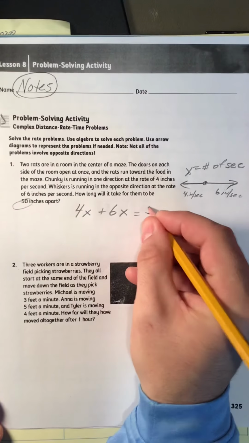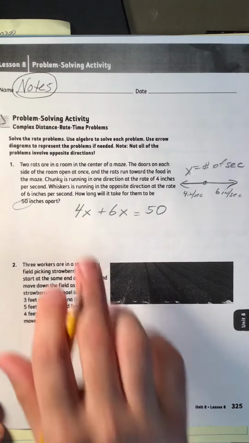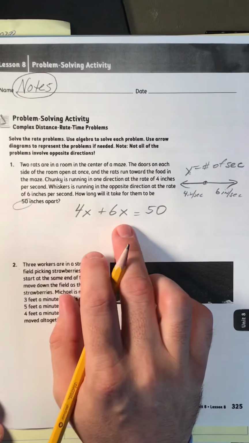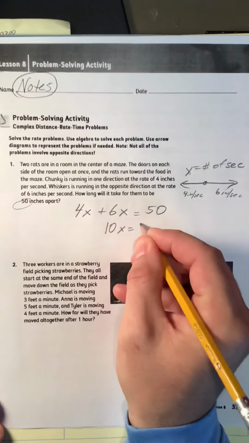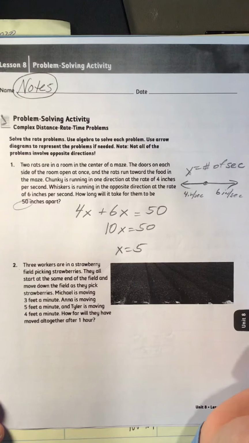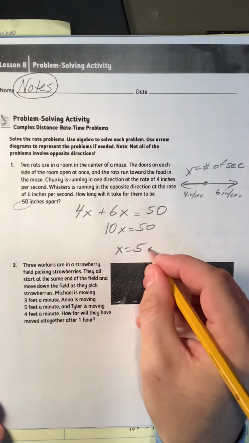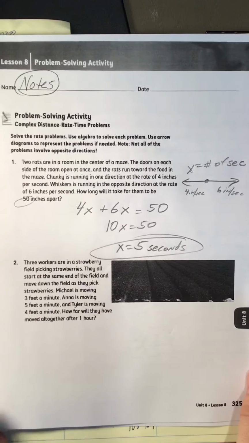We're looking for 50 apart, 50 inches. So I can combine like terms. They both have an x on them. So 4x plus 6x is 10x equals 50. So x equals 5. Then I want to be sure I label. Okay, 5 what? In this case, 5 seconds.